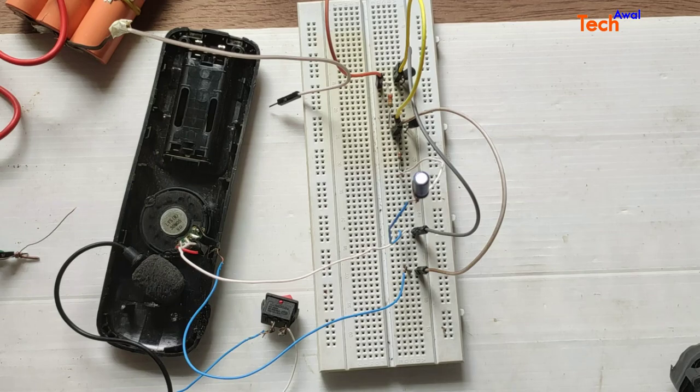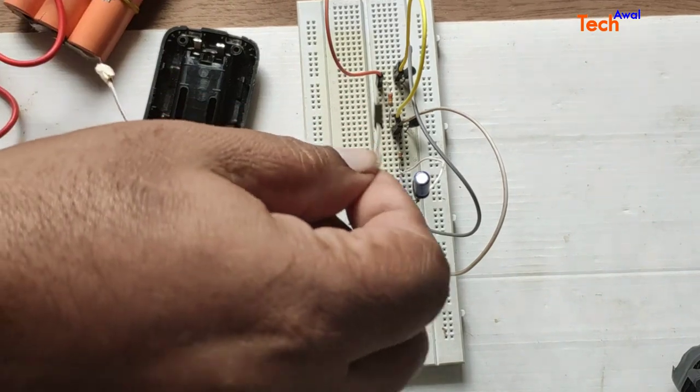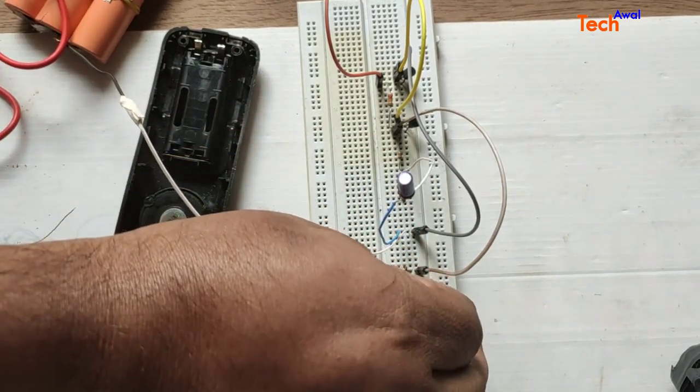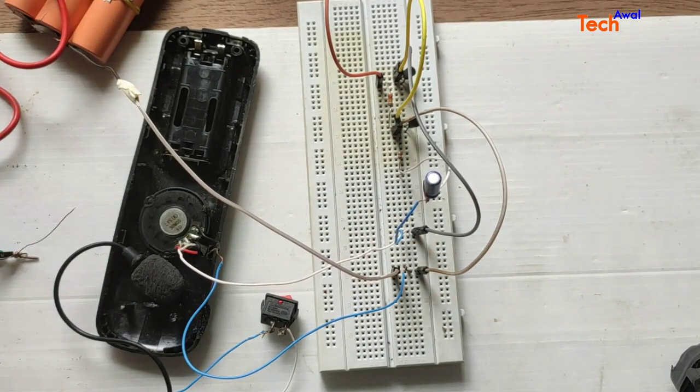Before we proceed, first we'll make sure that it is working. Okay, so it is working. Probably it is a 4.7 microfarad capacitor.